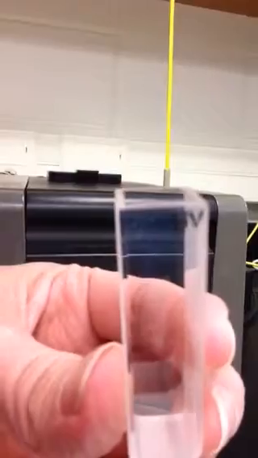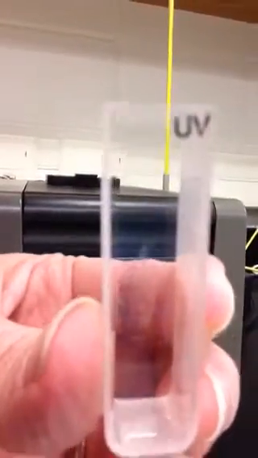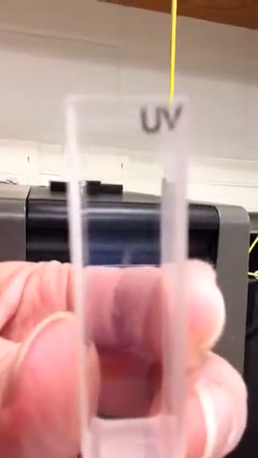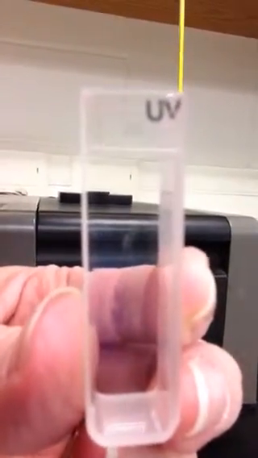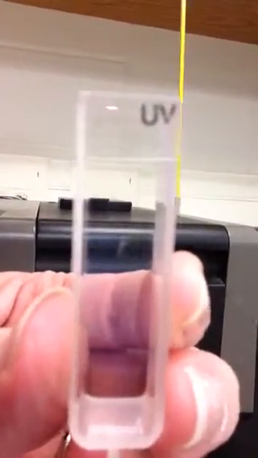This is the sample holder. This is called a cuvette. So a cuvette's just a little square sample holder. And this one is made of quartz, and so it does not absorb in the UV light range. And so we can put samples in it and we don't have to worry about the cuvette having its own personal absorbance. We want that to be for sure.